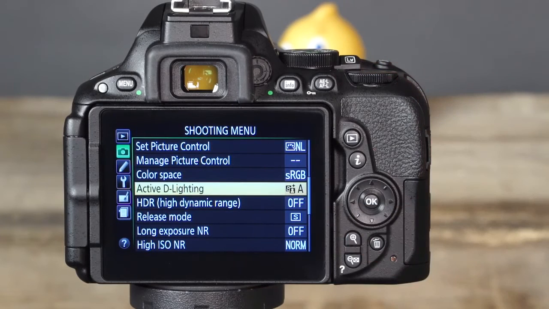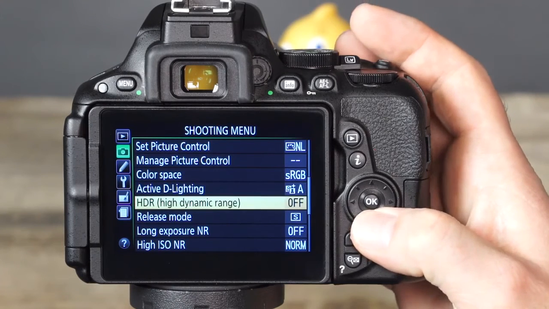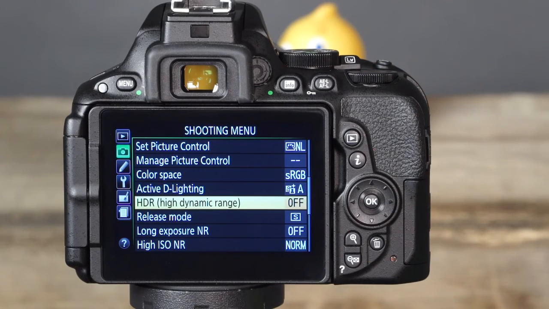The Active D-Lighting option is next. Active D-Lighting helps preserve highlight and shadow areas, making images look more natural. Overall, Active D-Lighting is a great way to improve your photos in camera. The next option is HDR, or High Dynamic Range. When enabled, the camera will capture two images at different exposures and combine them to create an image with a super realistic range of shadows and highlights.